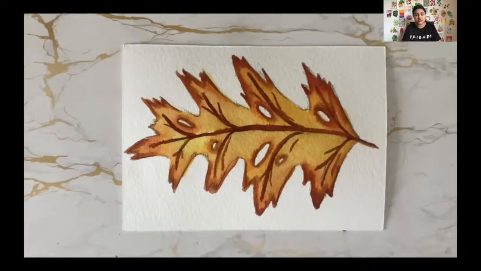I'm looking at everybody's work and you've all done such a wonderful job. So I'm going to stop sharing my screen now. All right, amazing job, everybody. I'm so happy with how you've done your work for today. It looks so beautiful. Really impressed with how you've all created this beautiful oak leaf with me today.